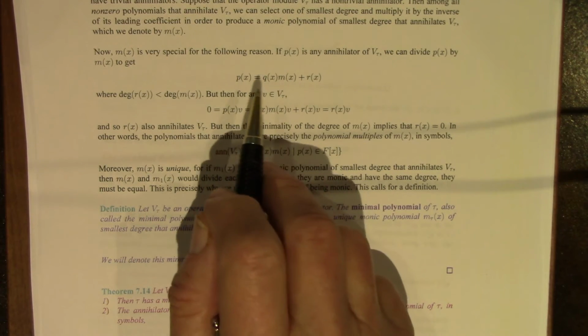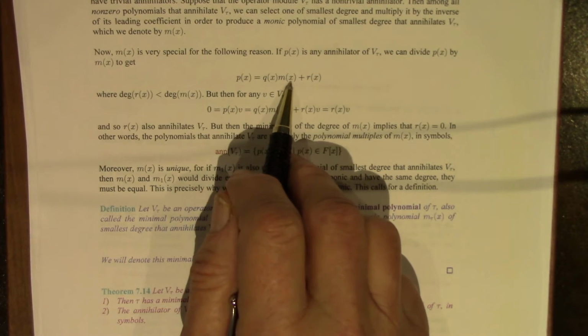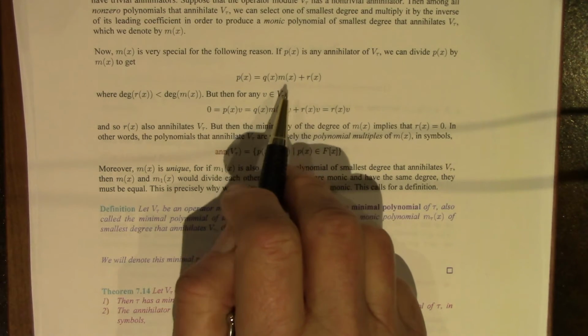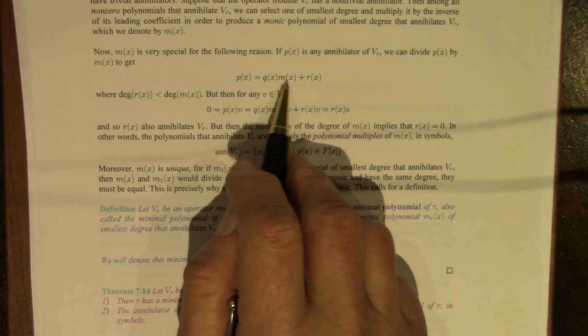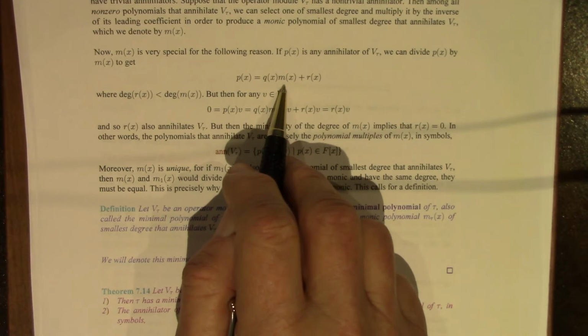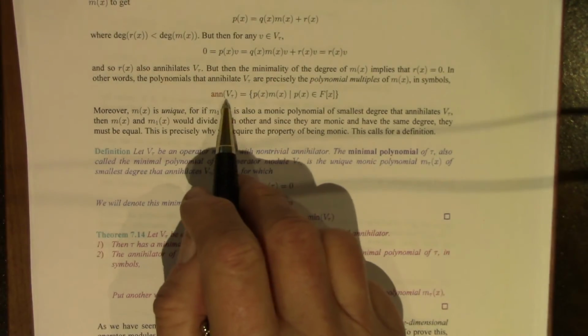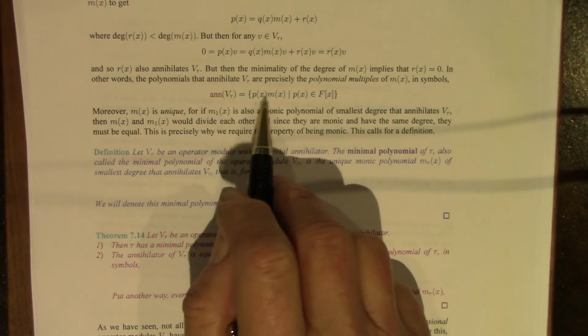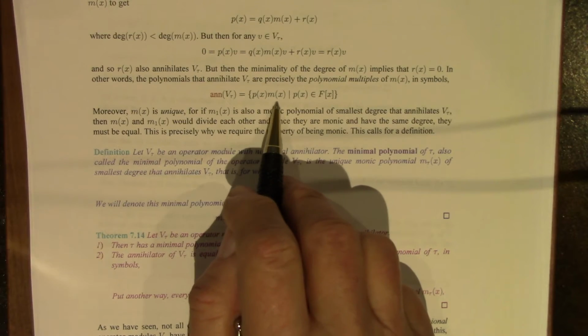In other words, every annihilator is a polynomial multiple of m(x), or put a different way that is often said, m(x) divides every annihilator of the module. So the annihilator of V_tau consists of exactly the polynomial multiples of m(x).